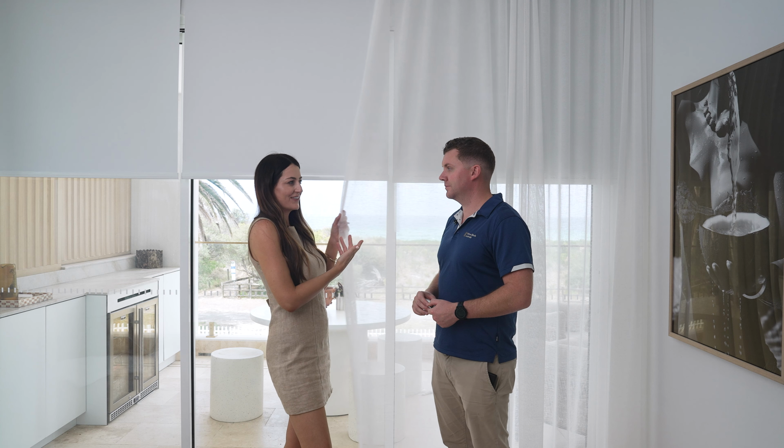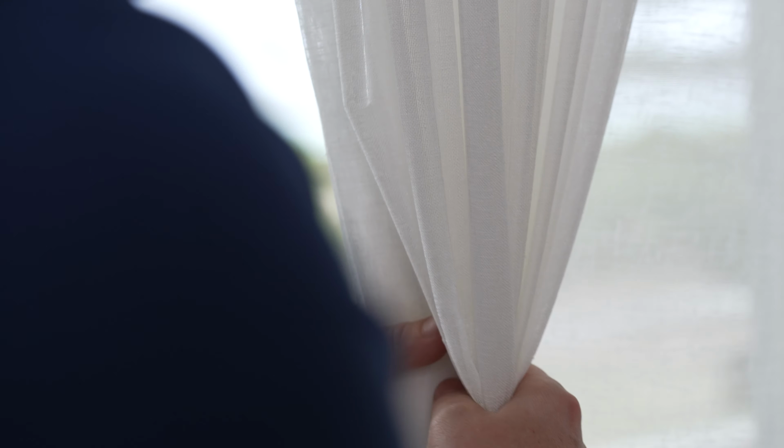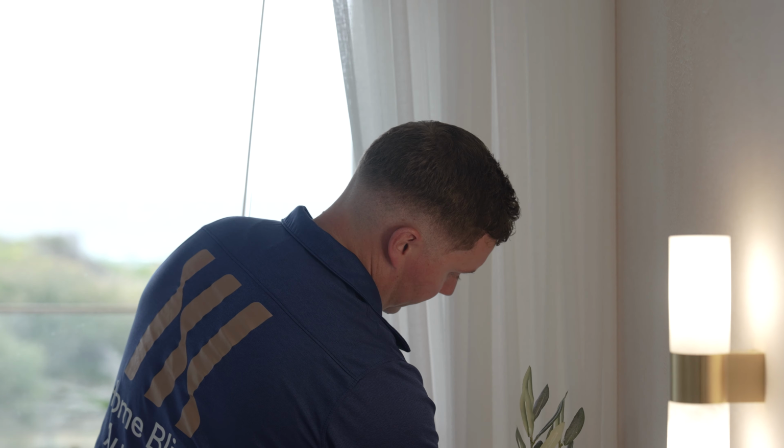Do you have any tips for the curtains? Absolutely. The curtains need a little bit of help to fall properly, especially when they're first hung. Use your hands to guide the pleats, steam out any wrinkles and let the fabric drop naturally for a few days. It makes a huge difference.